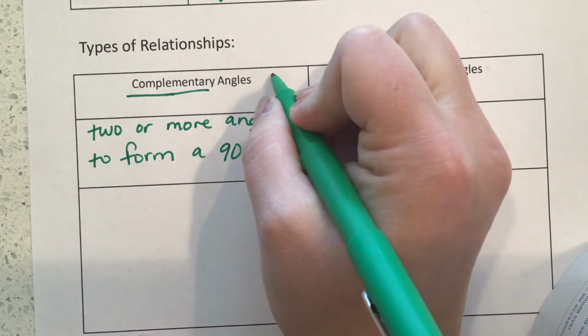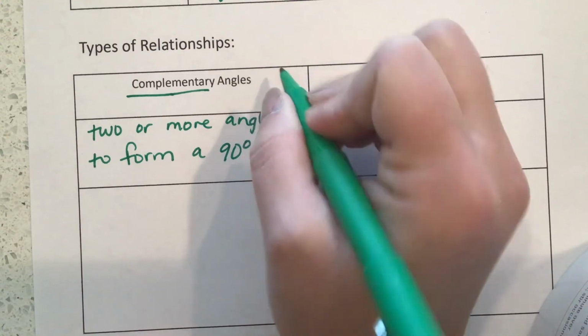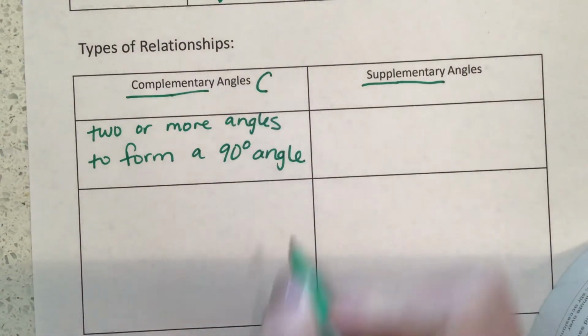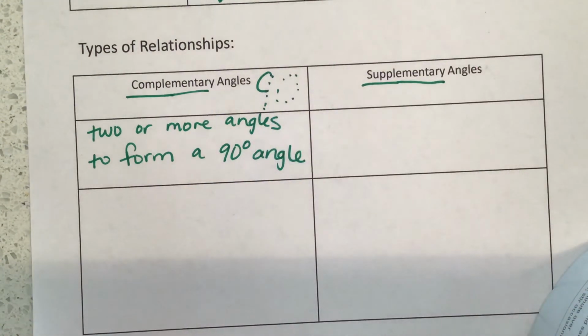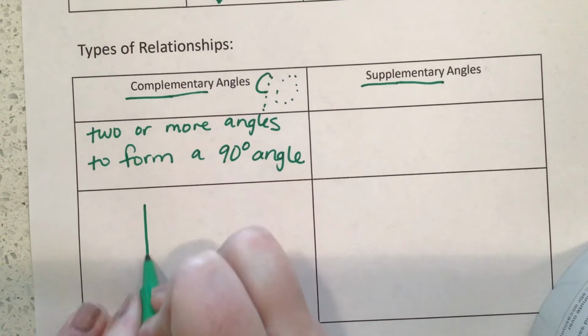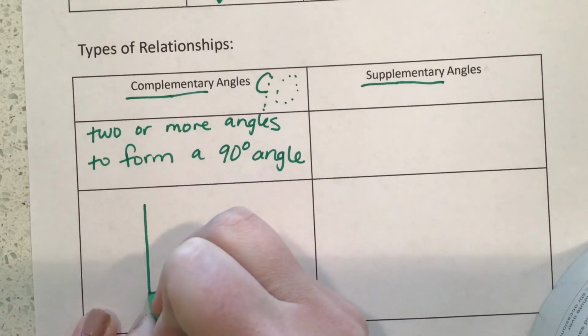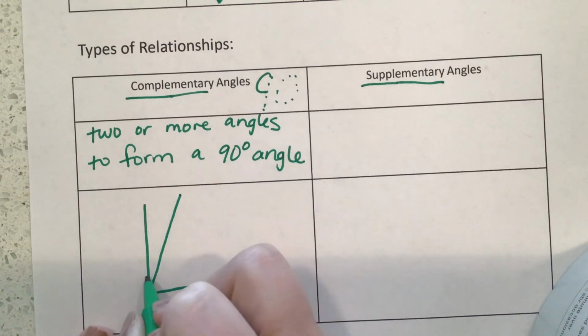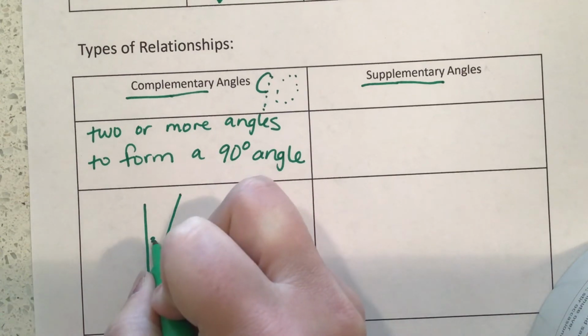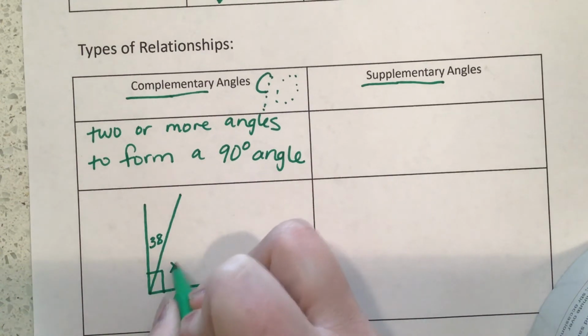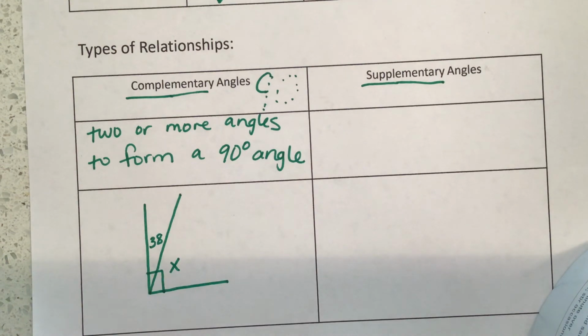Now, if you remember in class when we talked about these, sometimes we have a hard time remembering which is which. And if you remember the capital C, if you were to close it off, it will give you the 9 that you're looking for, and that should help remind you that it's a 90-degree angle. So for example, if I have a 90-degree angle and it's split into two angles, like so, go ahead and draw that square in the center there to show that it's a 90-degree angle. This is an acute angle and this is an acute angle. If this angle is 38, what would this angle be? Pause it for a second and see if you can figure it out.